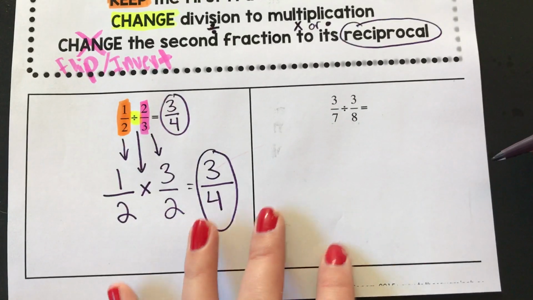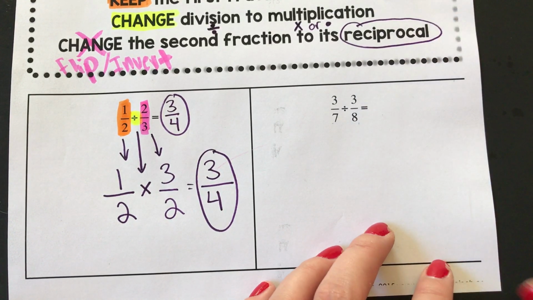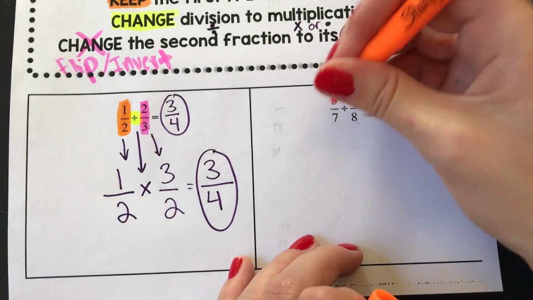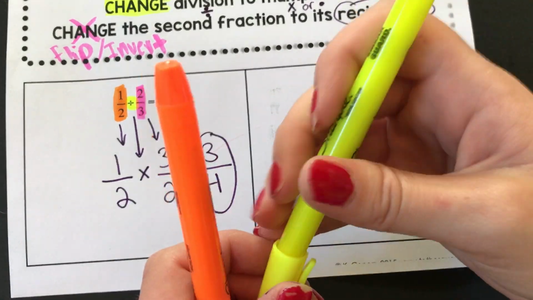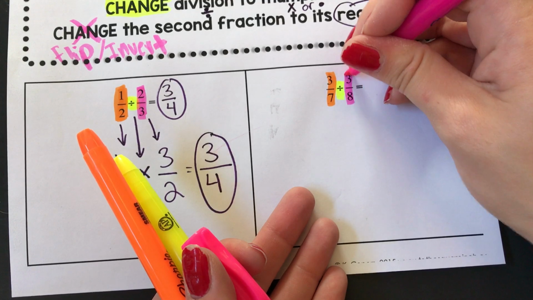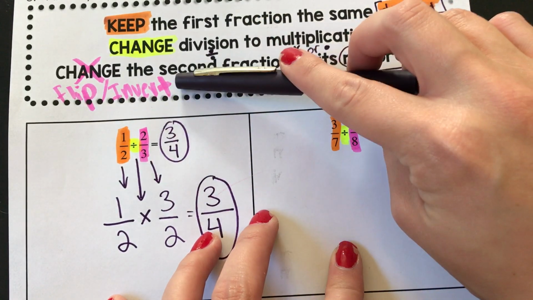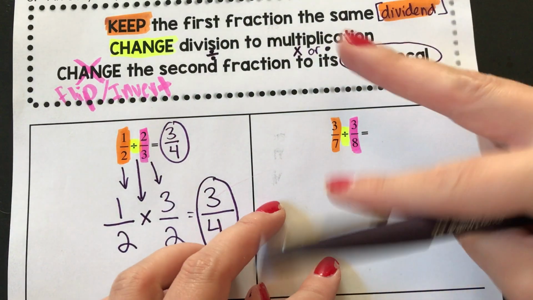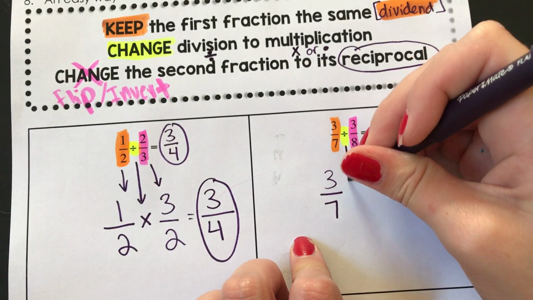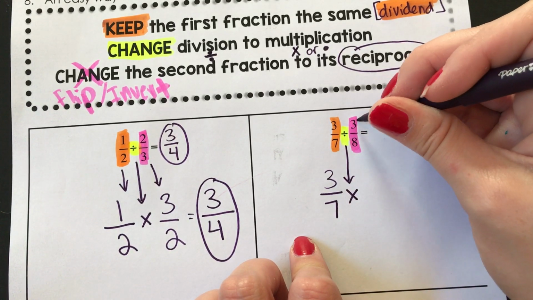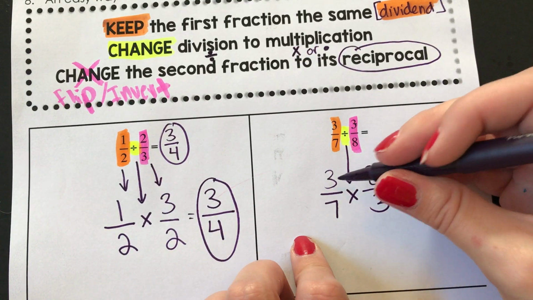There we go. Let's try one more before you move on to independent practice. I have 3/7 divided by 3/8. So following my steps, I'm going to keep, and I'm going to change, and I'm going to flip. So I'm going to use these colors to remind me. Keep, change, flip, or invert. Either way, they mean the same thing. I'm flipping the fraction around. So keep, change, and flip. So no longer will it be 3/8. Now I'm going to have 8/3. And now I just multiply across.